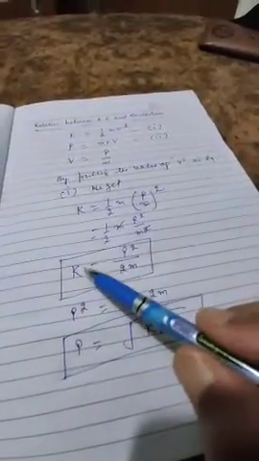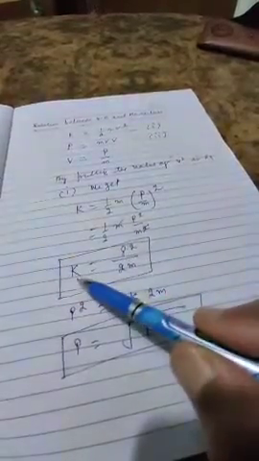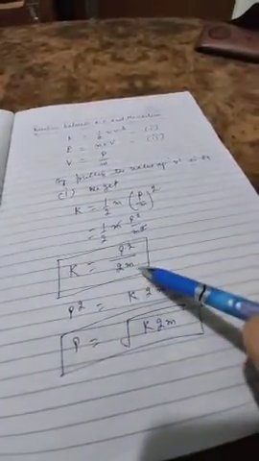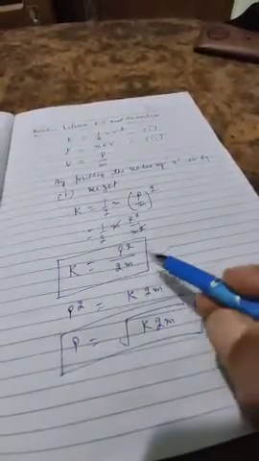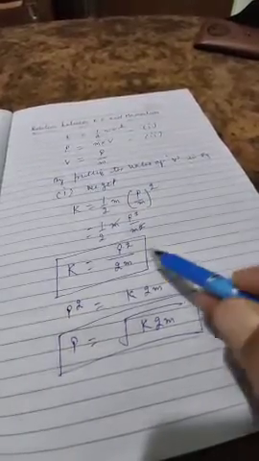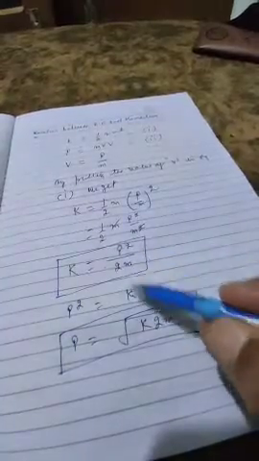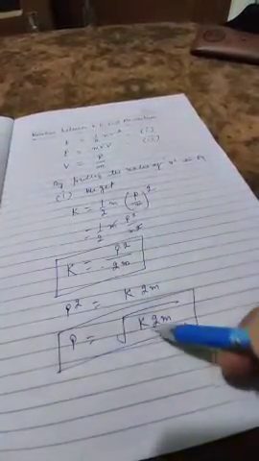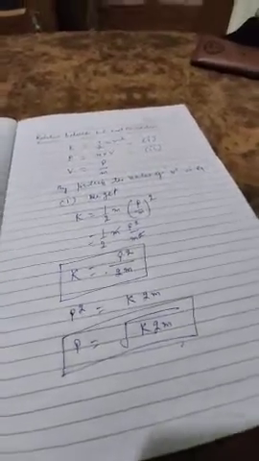Just don't forget, whenever there is a numerical related with momentum and kinetic energy, straight away apply this relation and you will be able to find the required quantity, whatever it is. So just go through it: K is equal to p square upon 2m and p is equal to under root 2mK. Now move to the next topic.